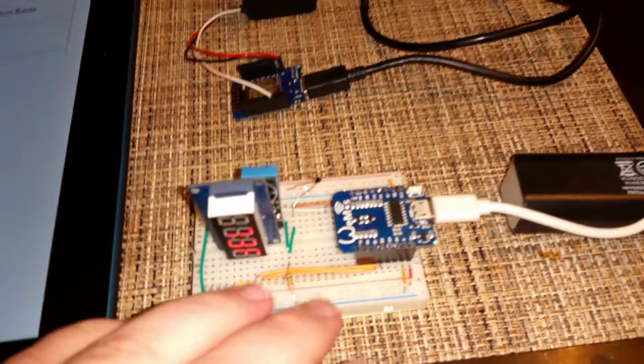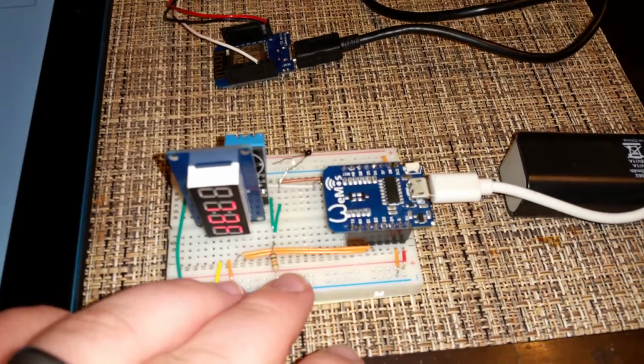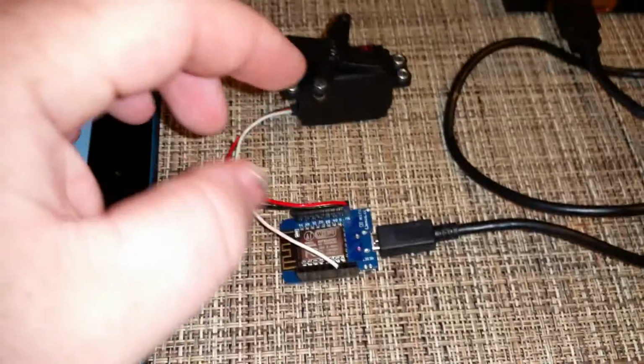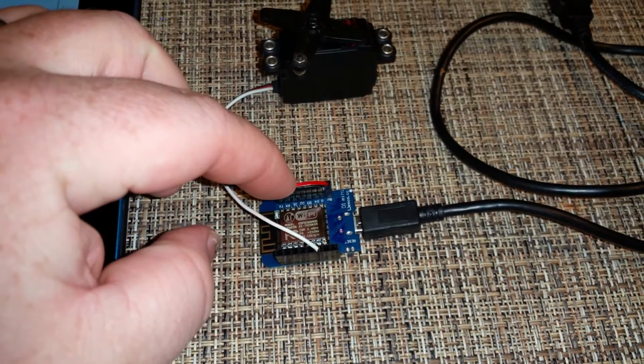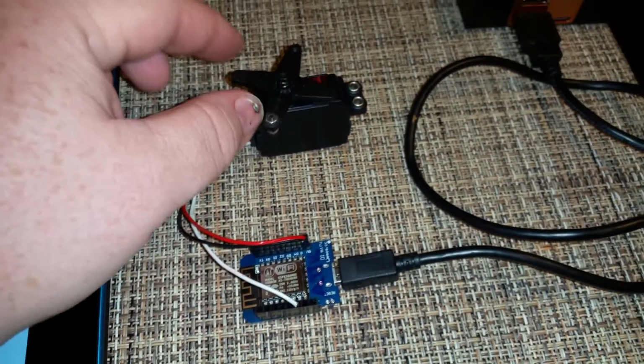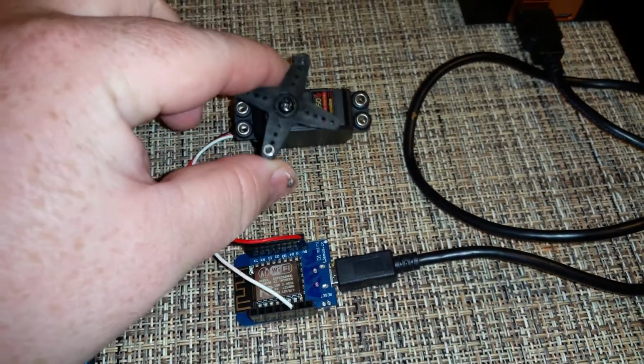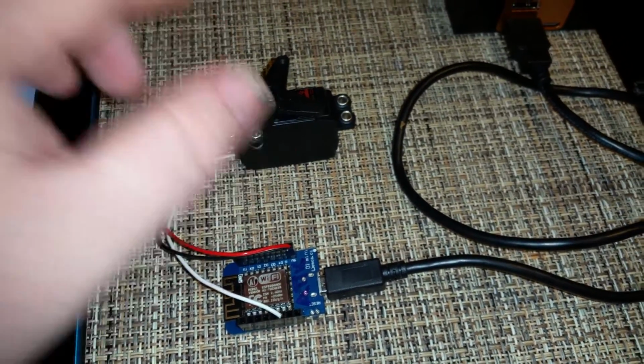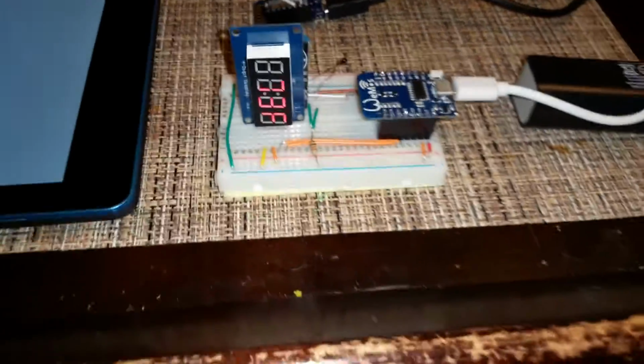So again, what we're working with here is basically the master bedroom room module, and then this will eventually have many more servos attached to it, but for this demonstration, this is just the servo that would be connected to the valve that controls the airflow to the master bedroom. So right now the temp sensor is reading 73 degrees.